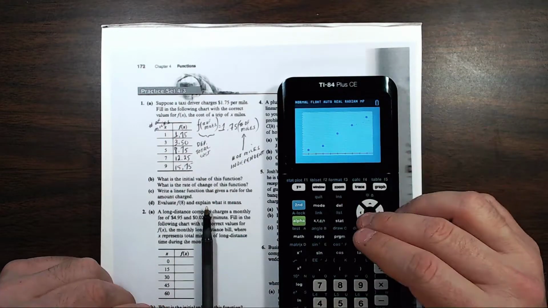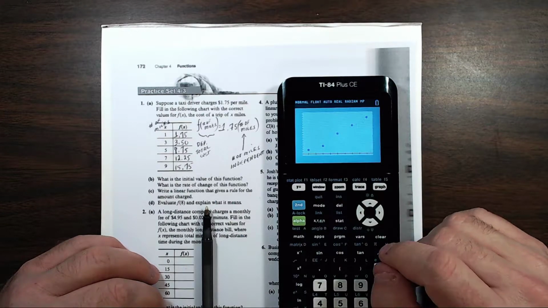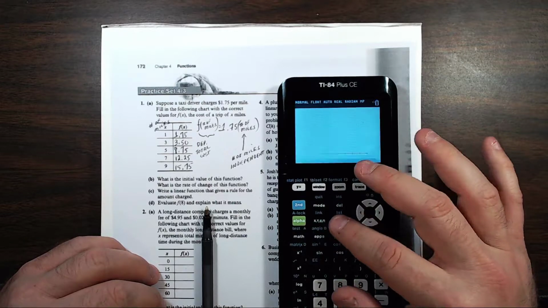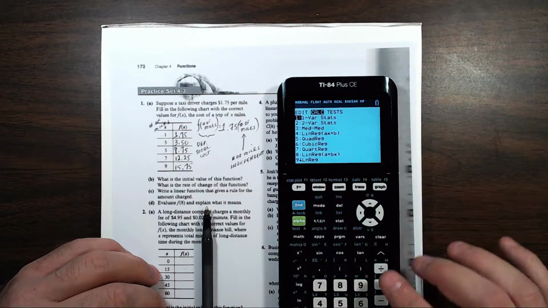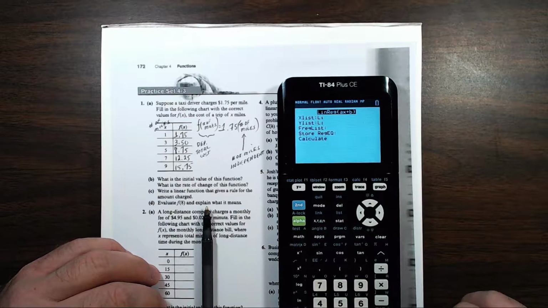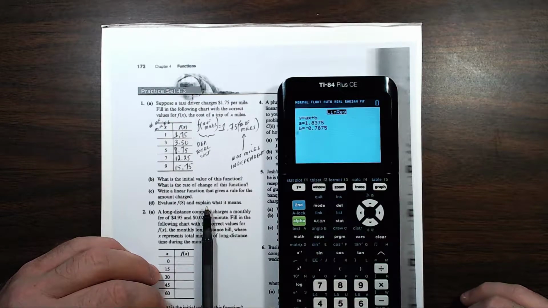And if I wanted to fit this to a linear equation, I could do that by going to stat, calc, linreg, enter, and I see that it's giving me a slope of 1.8375 and a b value of negative 0.78.